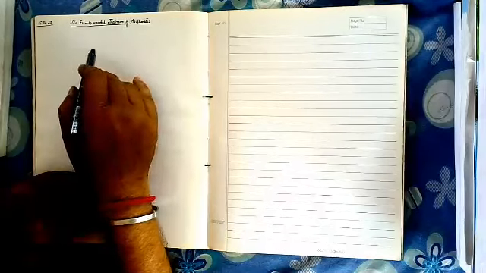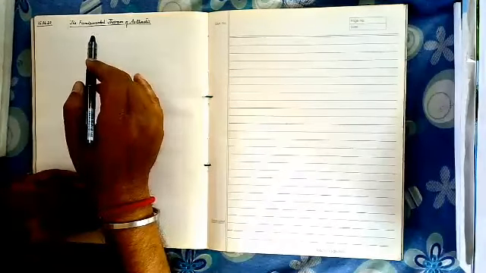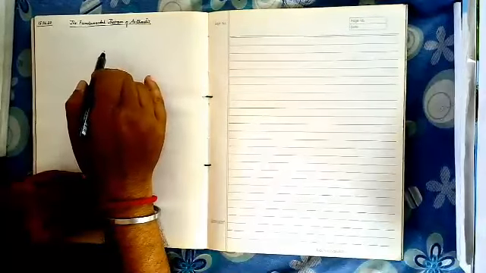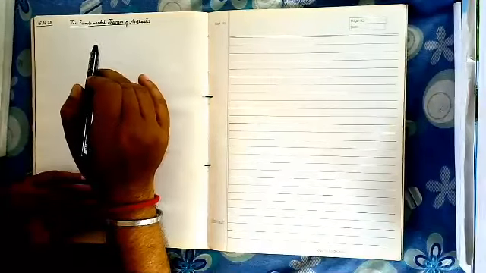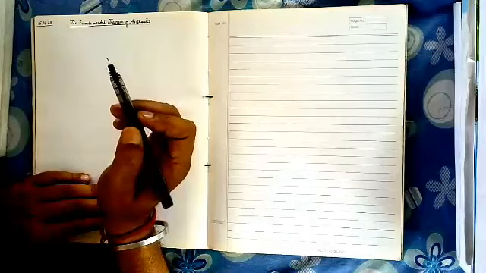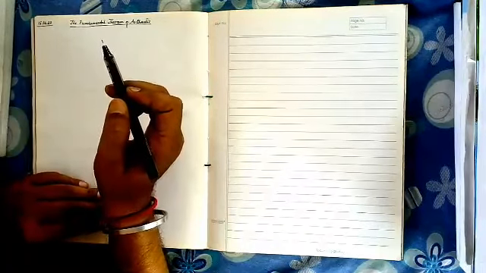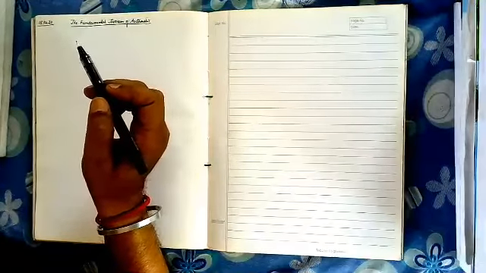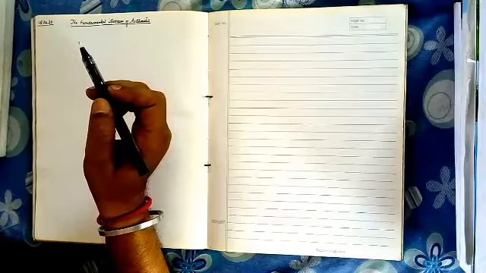For class 10 number system, I am going to teach you the second part of the number system, the fundamental theorem of arithmetic. Now what is the fundamental theorem of arithmetic?